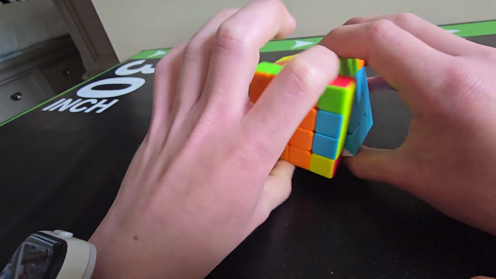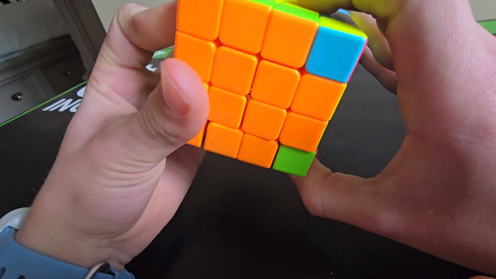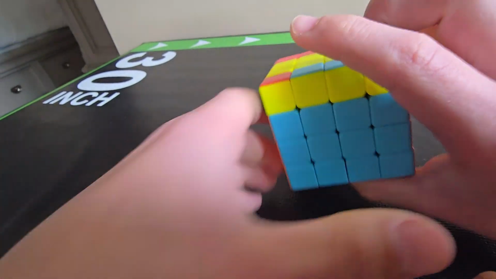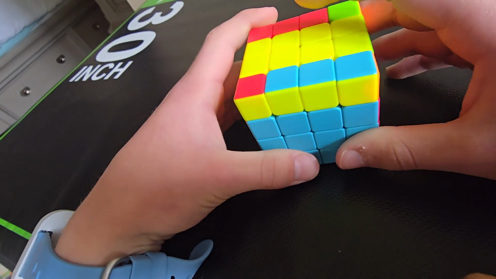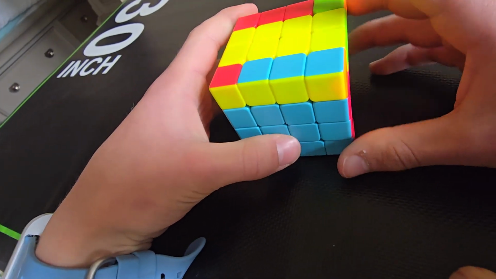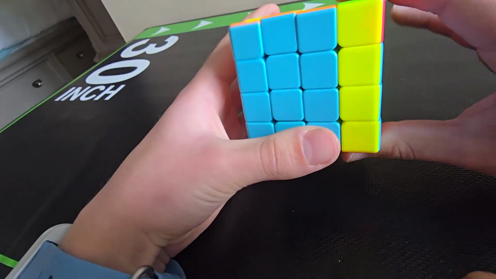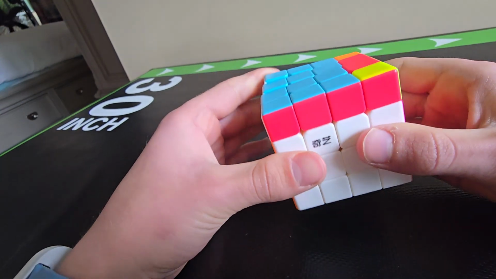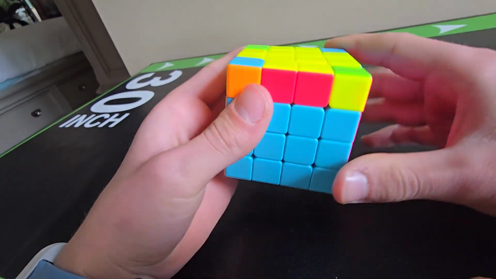It goes front, right, up, left, right, down, up, right, front, left. Then we have the bar, so we're going to have it horizontally in front of us. Then turn the front to the right, right, up, left, right, down, up, right, and then front to the left. And then we've got a white cross.